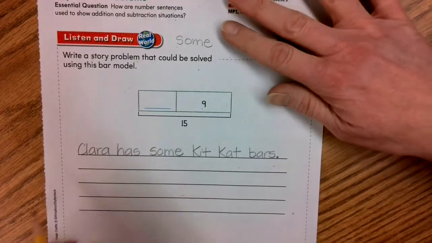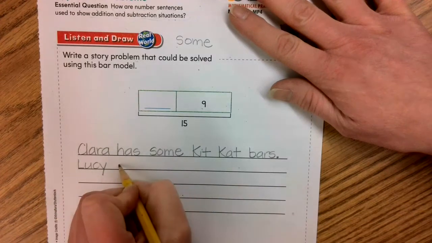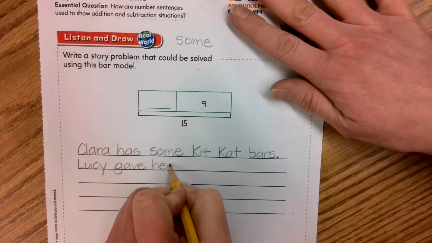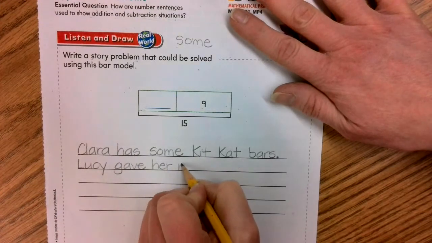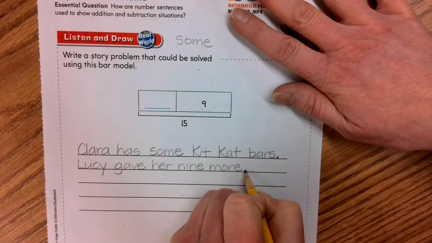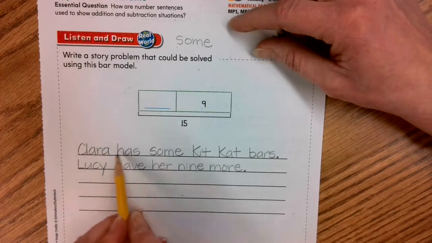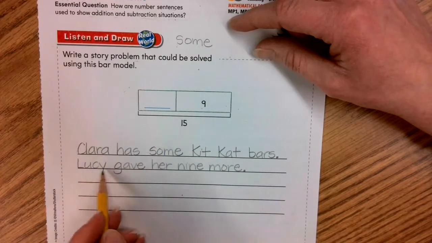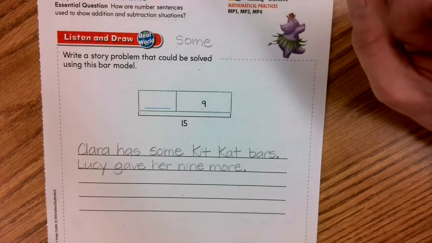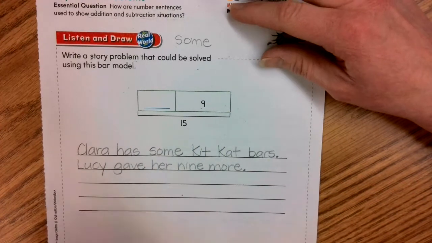Let's say Lucy gave her 9 more. Okay, so Clara has some Kit Kat bars. Lucy gave her 9 more. And we're not done yet because we have to say now she has.